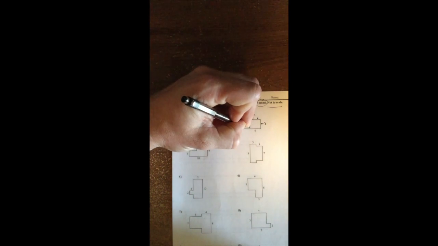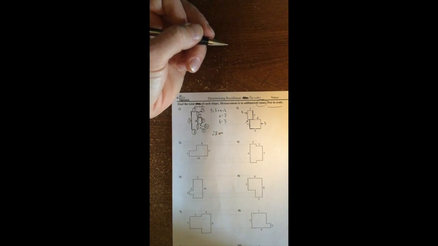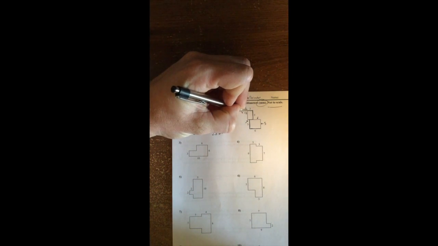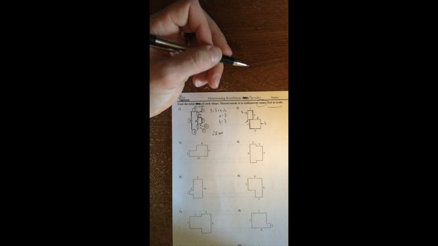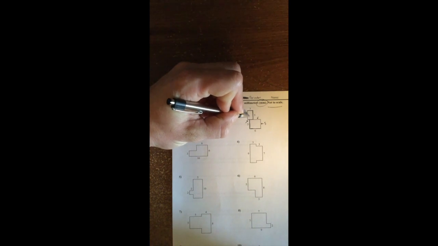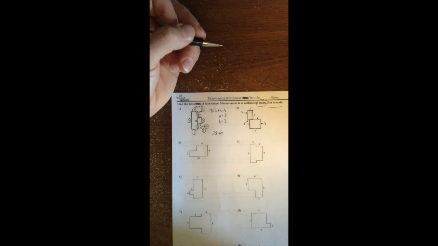Okay. Now this one's a little tricky because we have some overlap. All right. So I know that this whole length is 6, and this part is 3. Okay, so if this part's 3, we're only dealing with whole numbers here, that would mean this side's going to be 1.